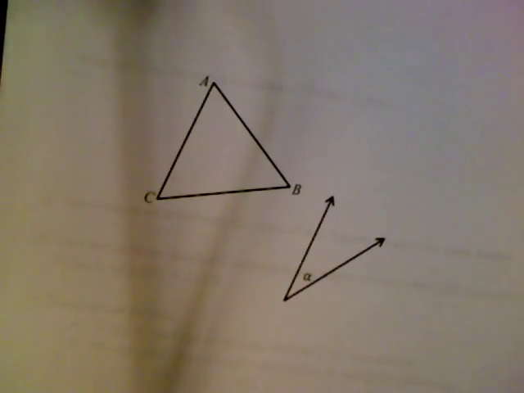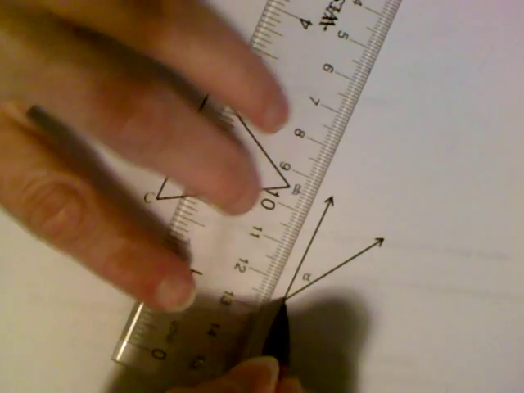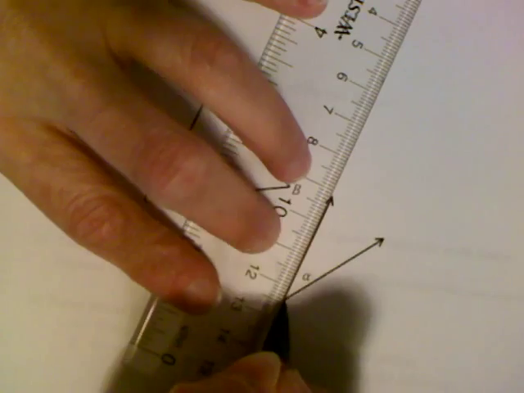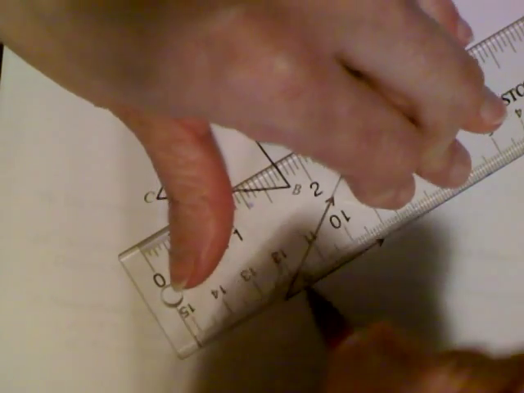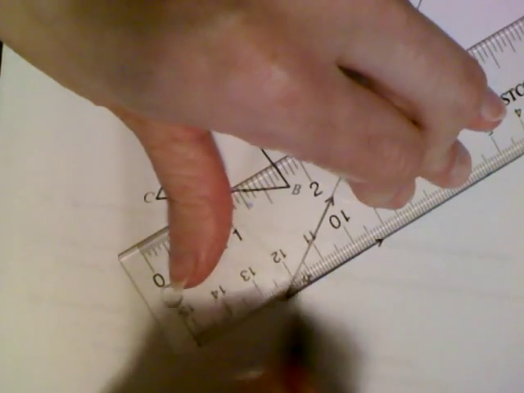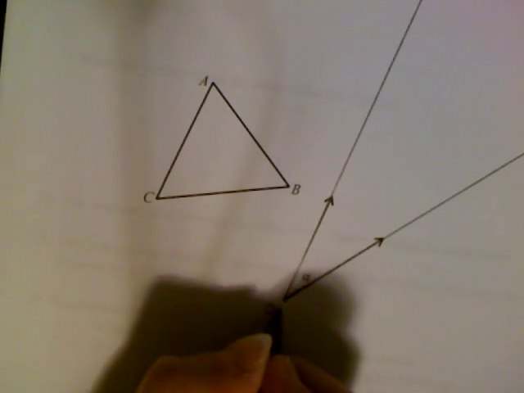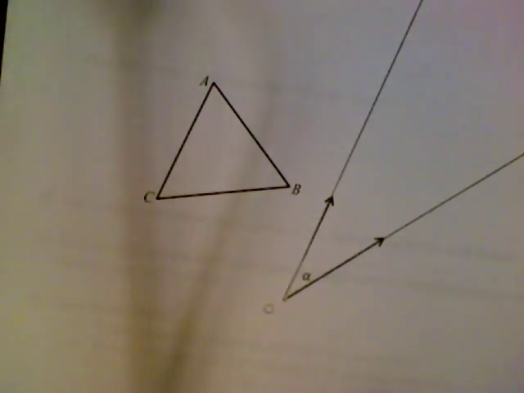Now I'm going to do my rotation. The first thing I'm going to do is I'm going to extend out my rays. Call this point O the origin.